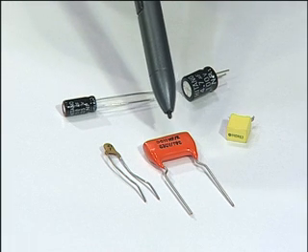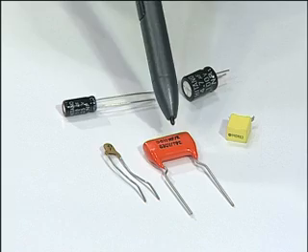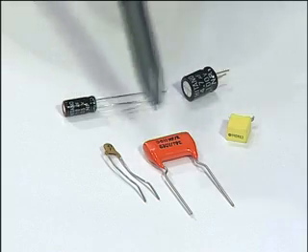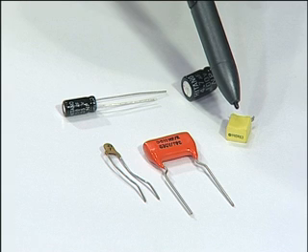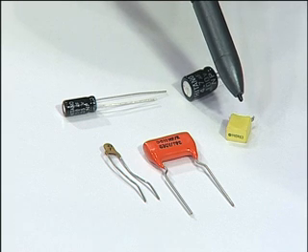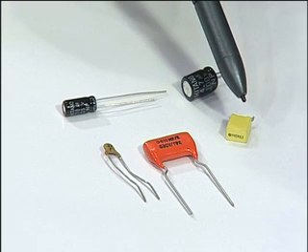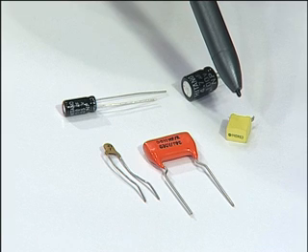This is another ceramic capacitor. These are all non-polarized capacitors, what you see on the front. This box type here is a polyester capacitor used for frequency tuning applications. This has very low tolerances, meaning it does not vary much with temperature.